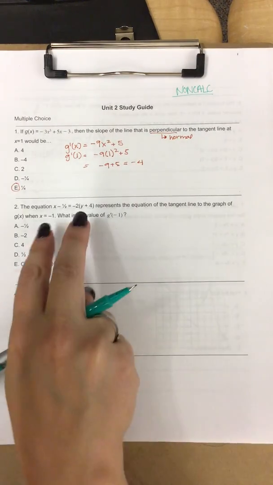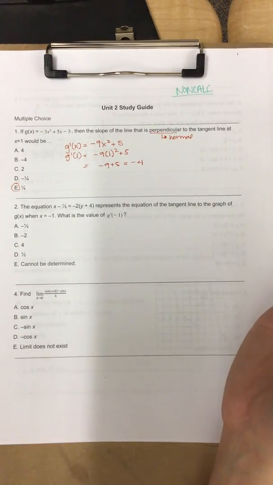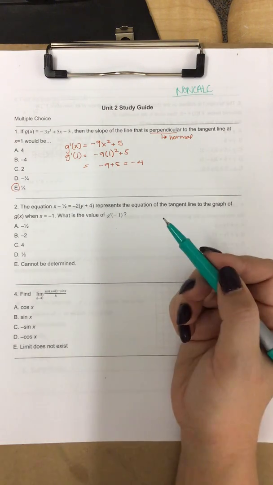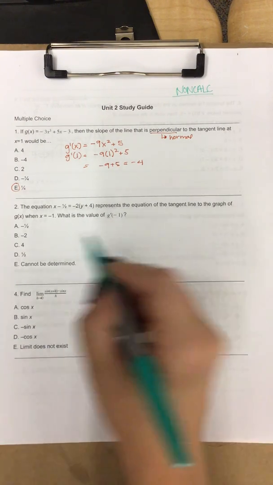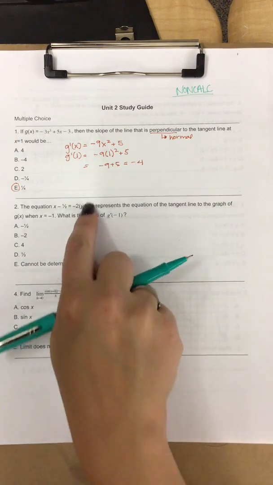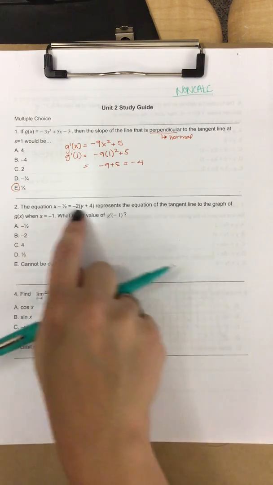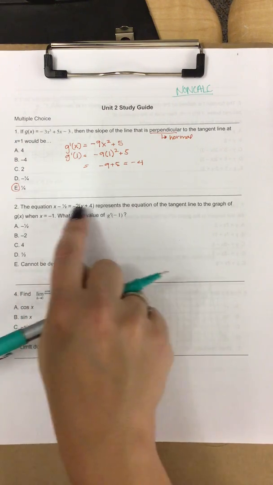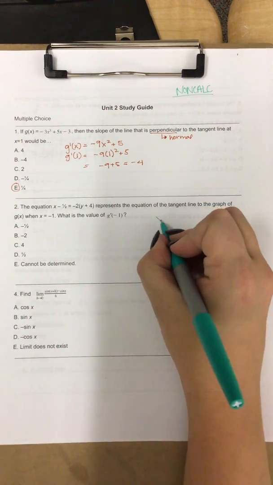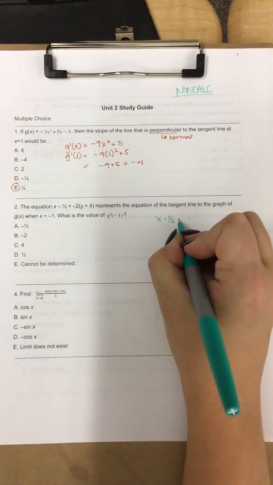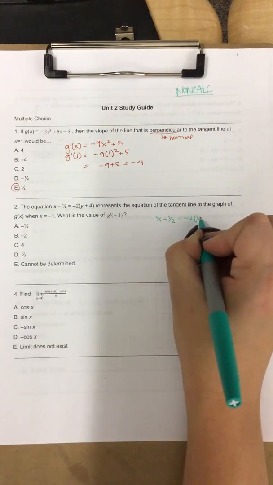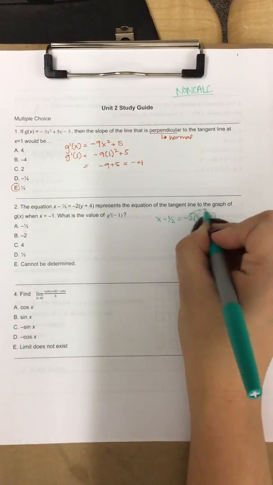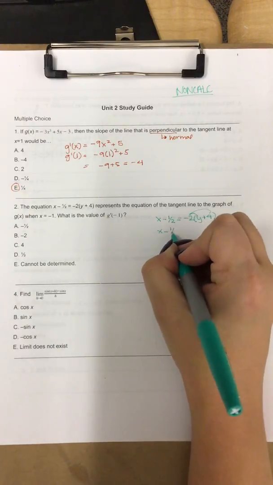So I've got an equation here that's almost in point slope form, okay? And they want to know the value of g prime of 1. So basically, this is an equation of a tangent line. This is not a form we recognize. It's very close to point slope, but it's not quite. So there's a lot of ways to do this, but my advice is to put it in point slope or slope intercept form. So solve for y.